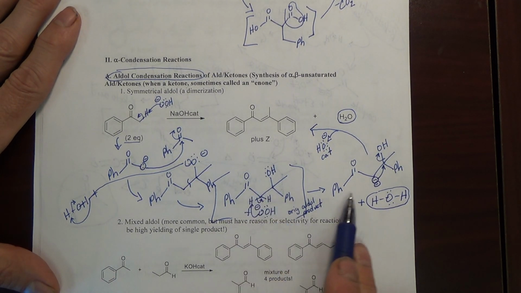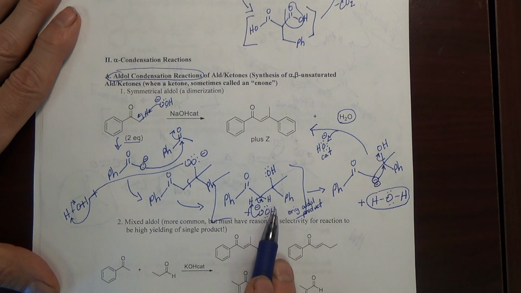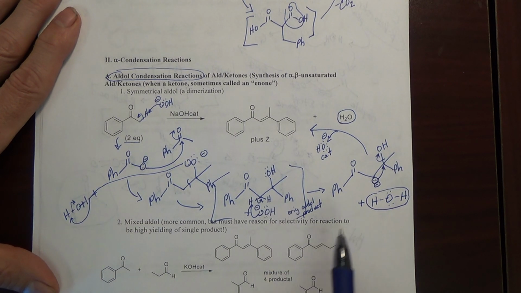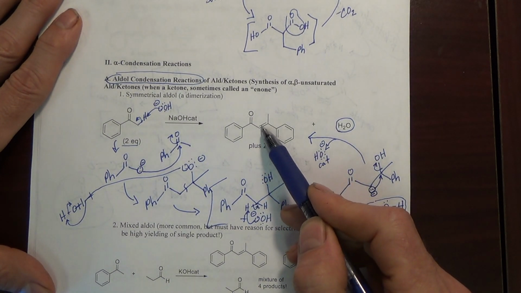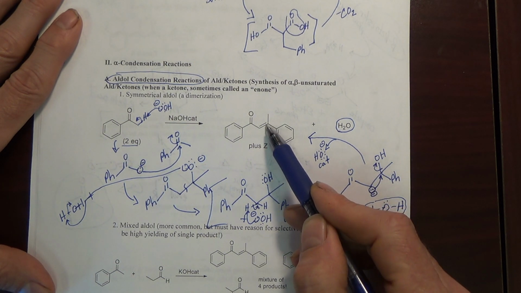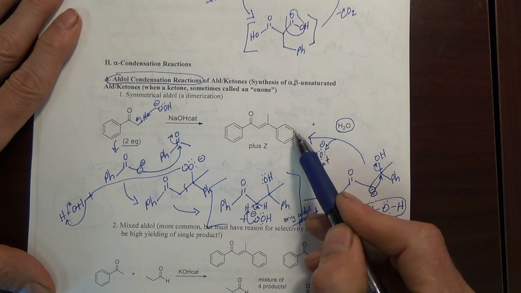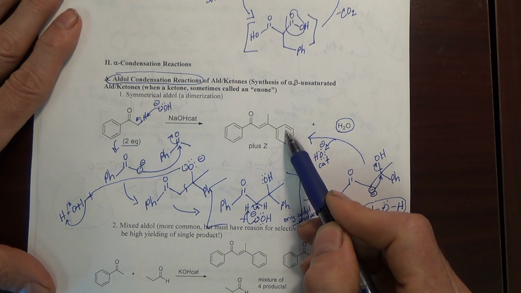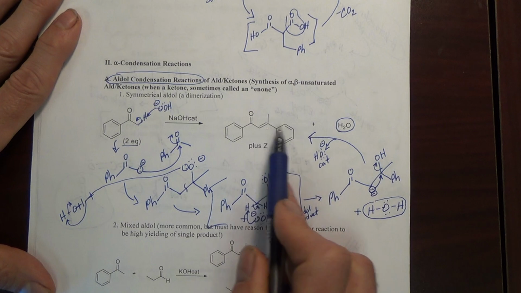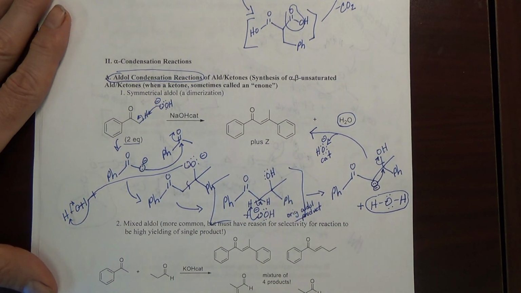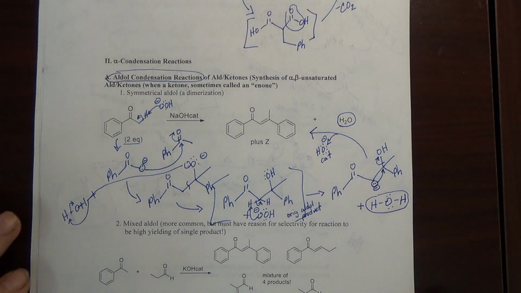Now again, this dehydration will often take place spontaneously, and you often cannot keep it from happening, especially if the alkene you're making is conjugated with something in addition to the carbonyl. And in this case, it's conjugated with the benzene ring as well. And that really drives this to be a favored product and drives the dehydration. Okay.